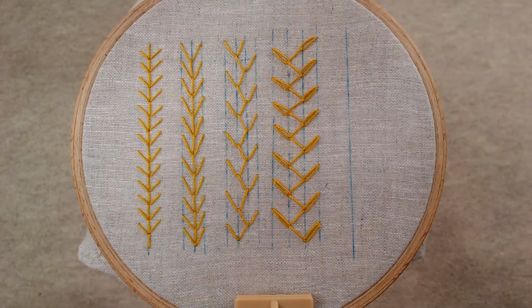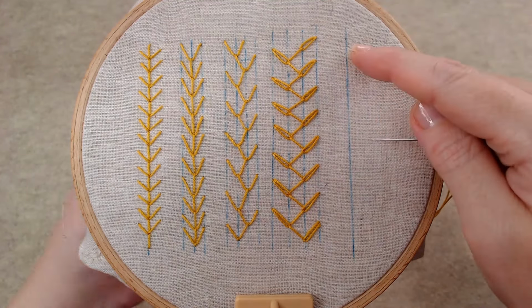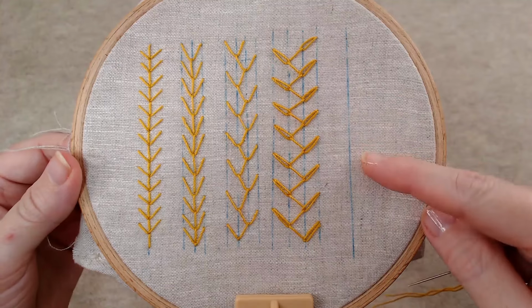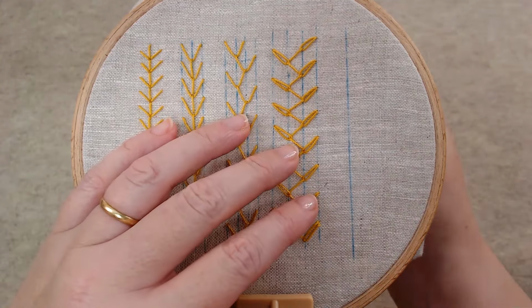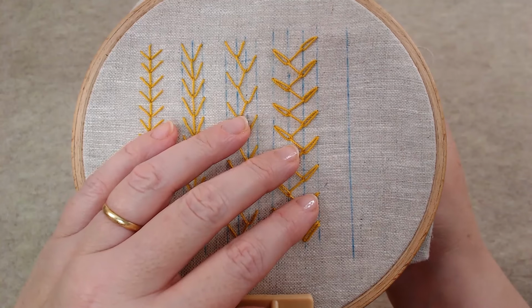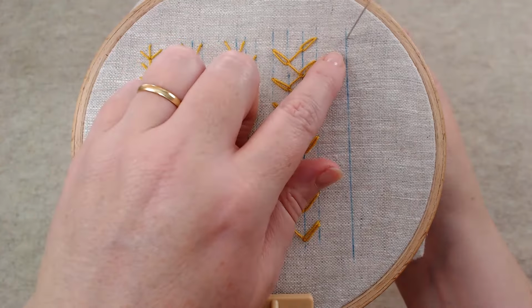So our next stitch is one that is new to me. Actually, I've learnt this one very recently and it's stitched along a single line. This is called French Stitch and it's quite a simple one. It looks really effective though.